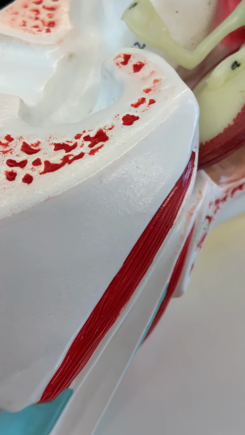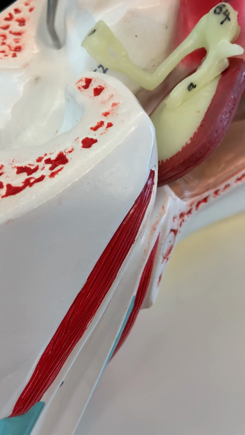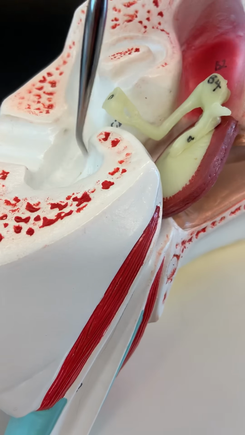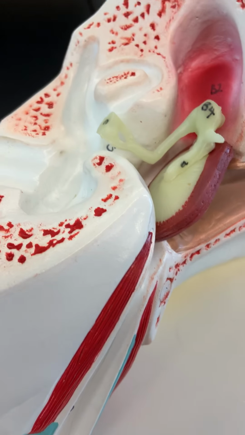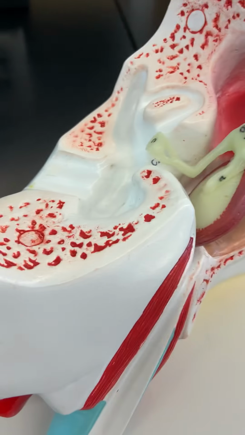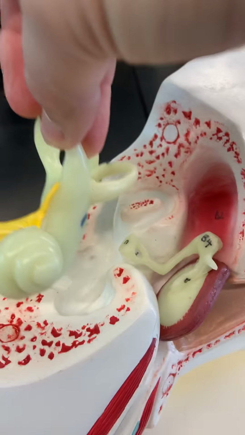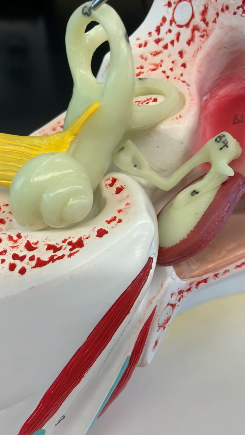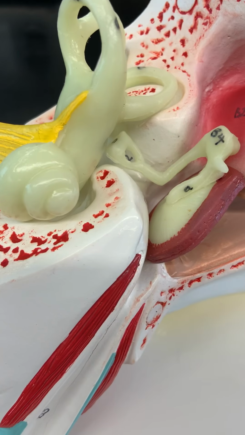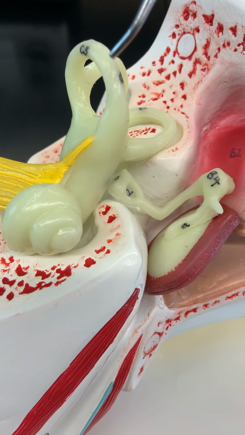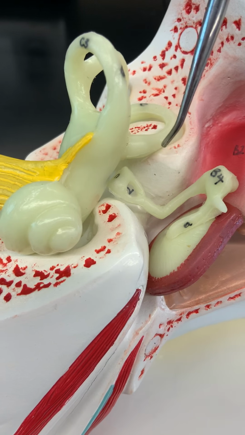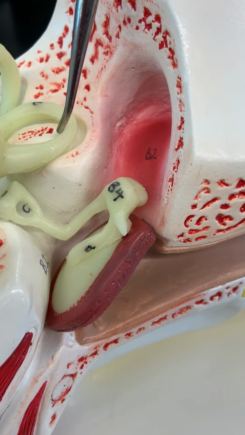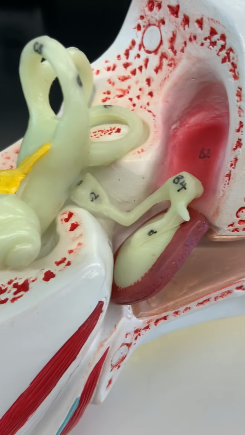So these bony cavities or bony canals are known as the bony labyrinth, right? And what this represents in our ear model, this beige plasticky stuff, represents the membranous labyrinth that lines the interior of the bony labyrinth. So we have the bony labyrinth here, and then the membranous labyrinth in between.